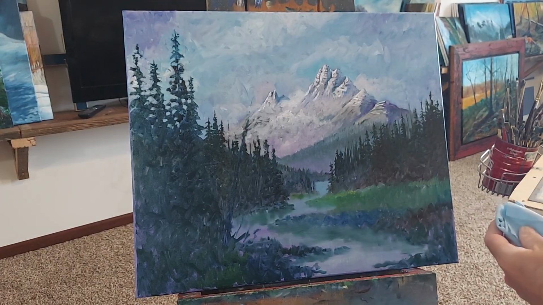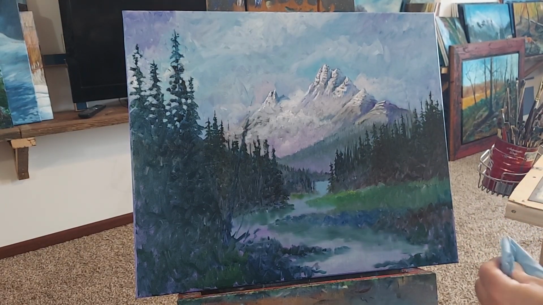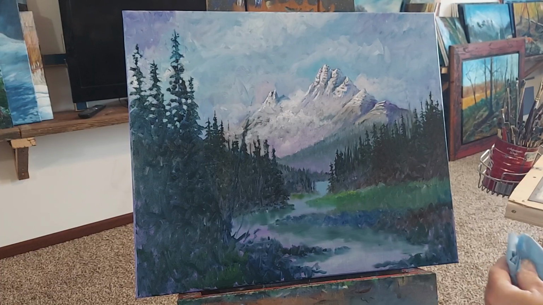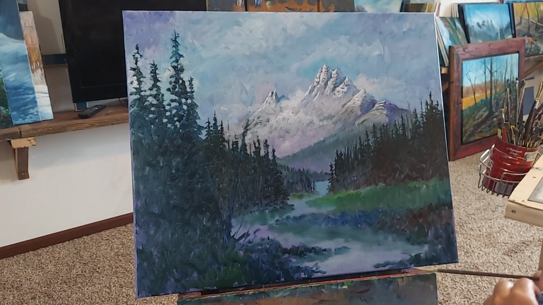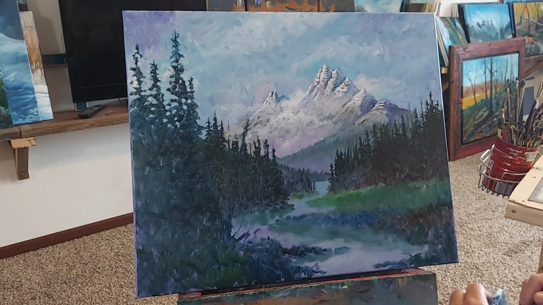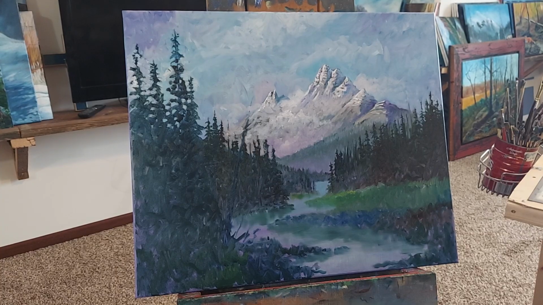There we go. That is a much more effective mountain now that we got the next layer in, isn't it? Just beautiful. Okay. Now I got to switch reference photos here because I'm using several. Oop, wrong one. If I can find which one I was using. There it is.